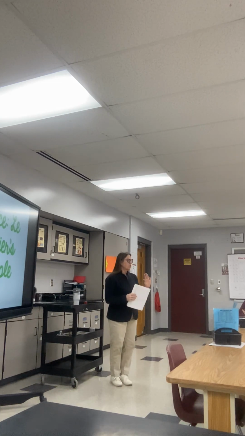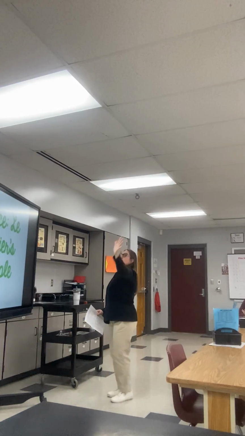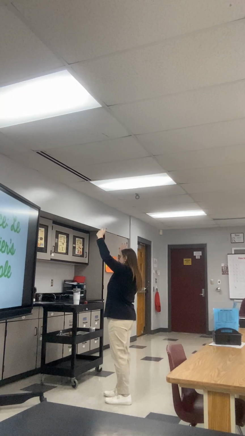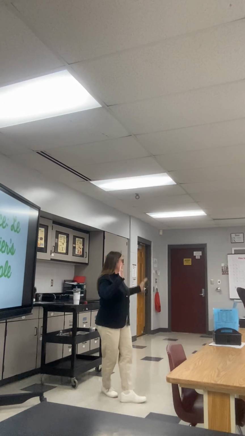If we're going, say, these are the reactants, okay? These are the products. I'm moving this direction. Are the products going to increase or decrease? Increase. Yes.